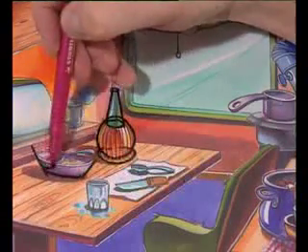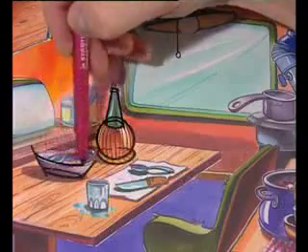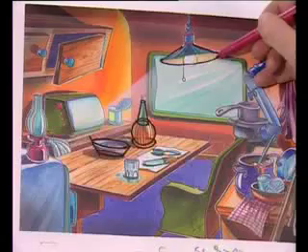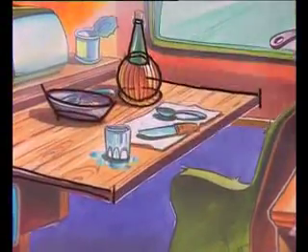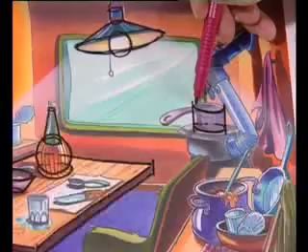Again, the artist is retracing the lines of the various objects scattered throughout this trailer. Now we can see every object's geometrical shape.